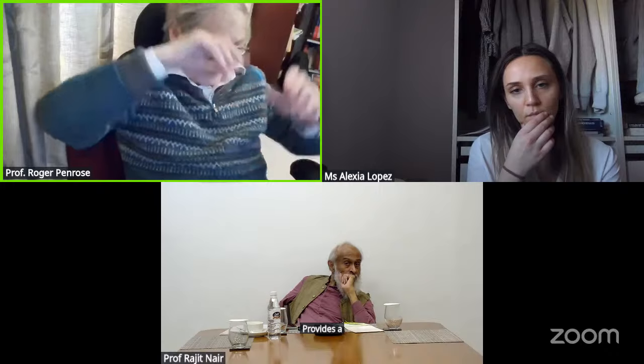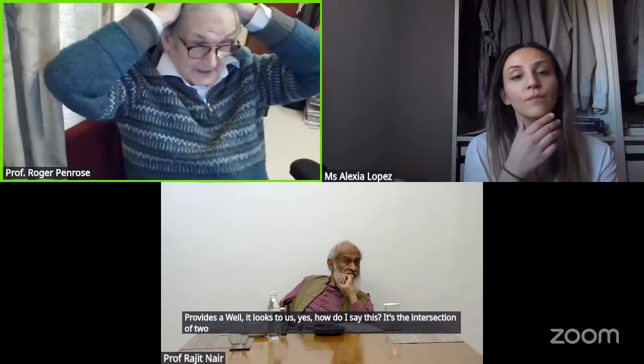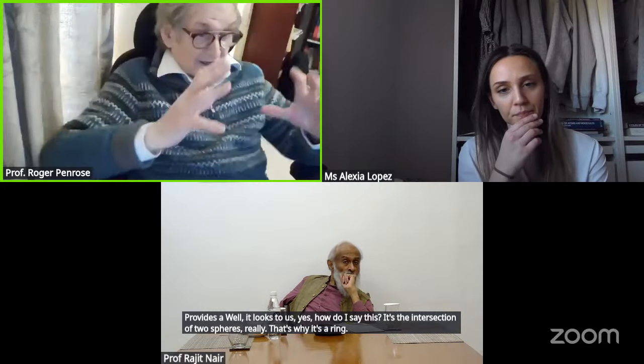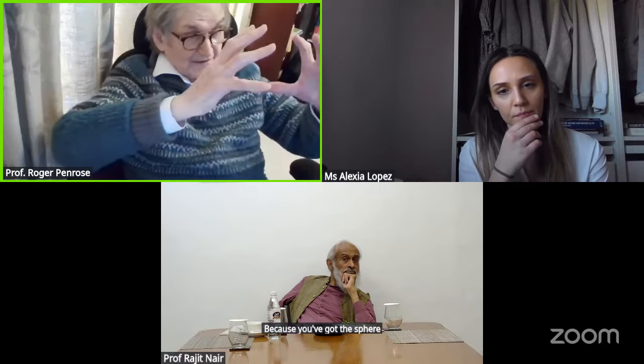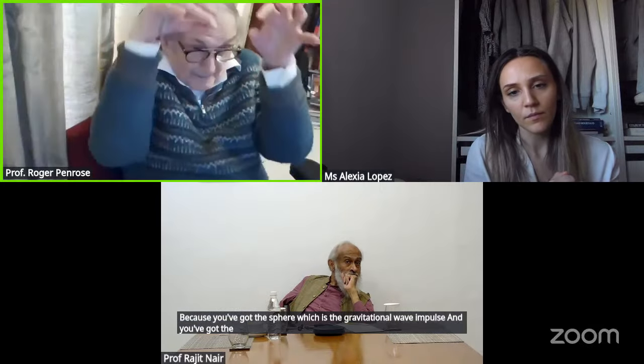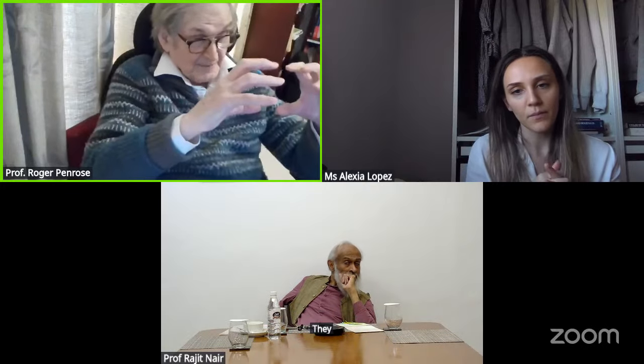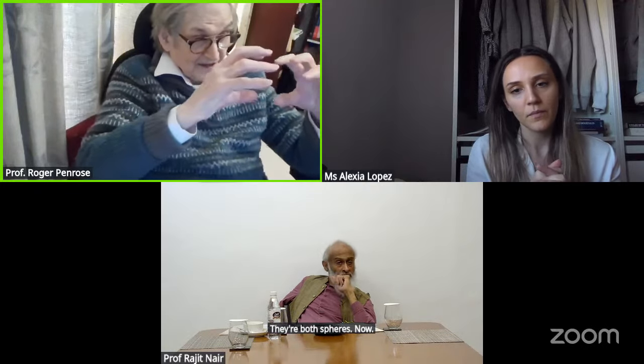What looks to us, yes, how do I say this? It's the intersection of two spheres, really. That's why it's a ring. Because you've got the sphere which is the gravitational wave impulse, and you've got the sphere which is where our past light cone hits the last scattering surface. They're both spheres.